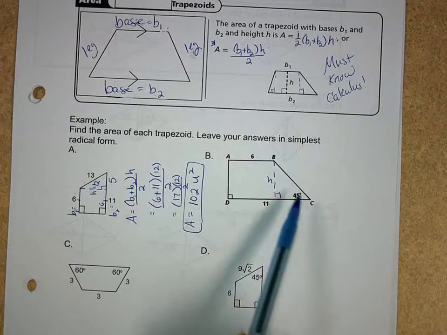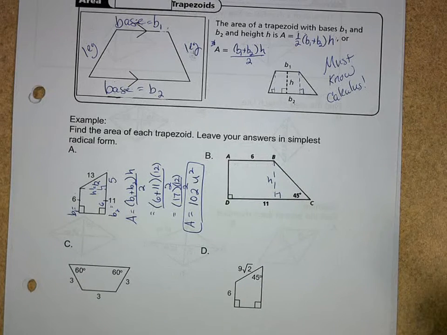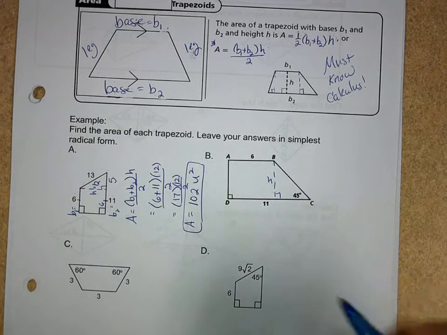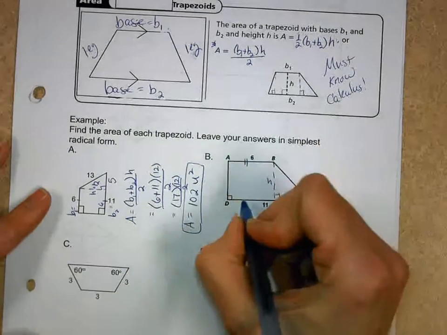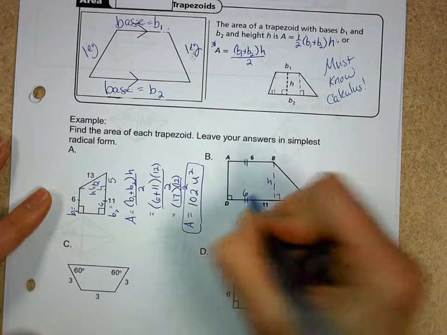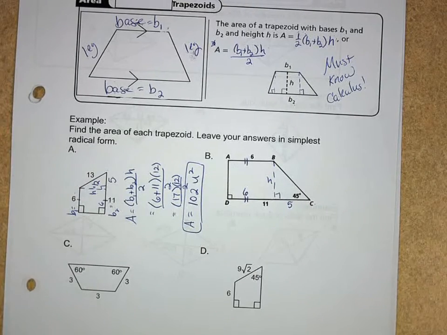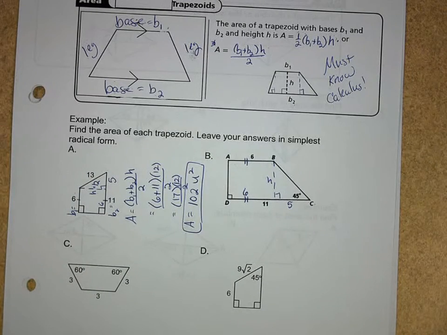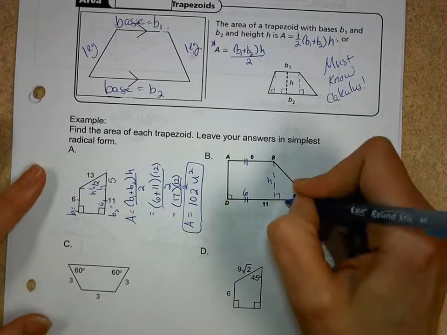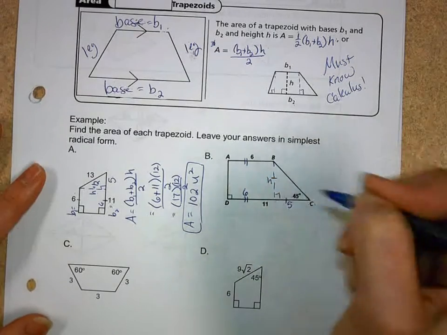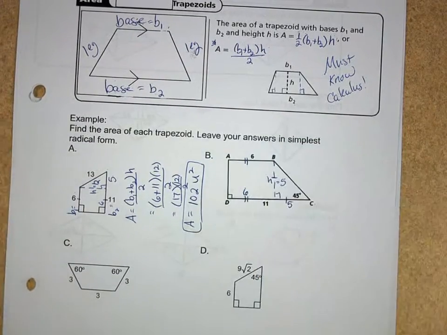But here's the problem again. I don't know any side of that 45, 45, 90 triangle. Or do I? If you noticed before, I make this so it's a rectangle, right? So this would be 6. Well, if this whole side is 11, what's left for this side? 5. Well, what do we know about the legs of an isosceles right triangle? That's right. They're congruent. So this leg is also 5.